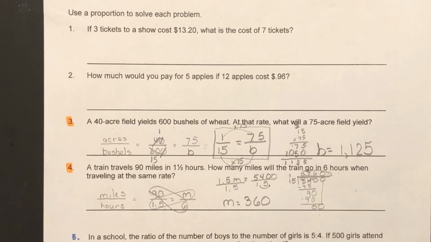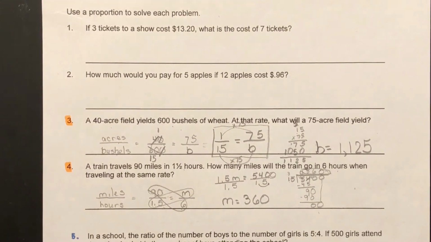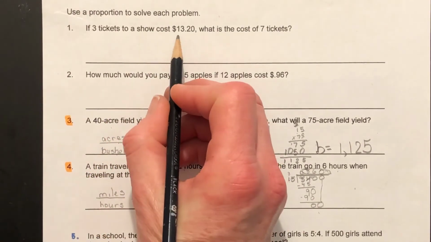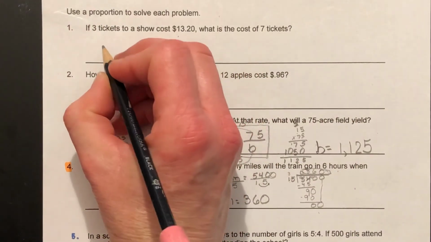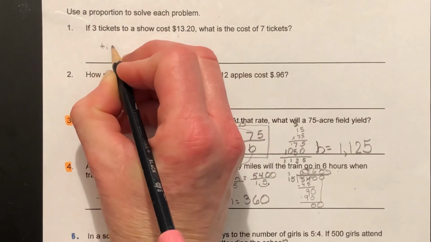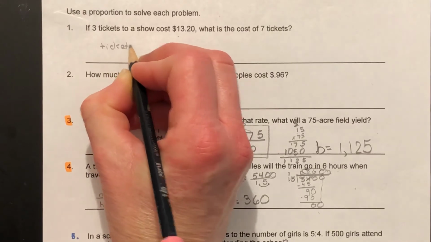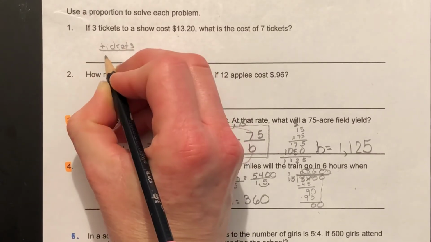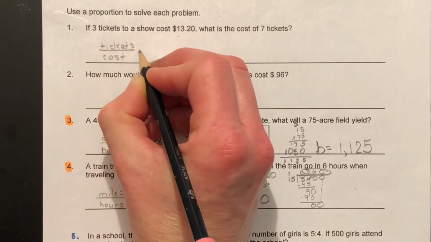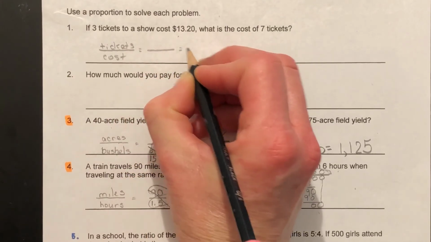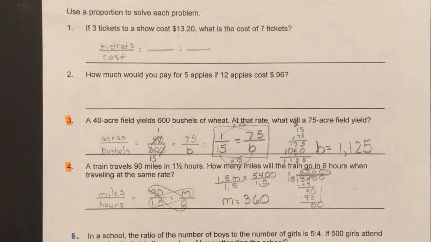Just to get you started, I don't know. Number 1, what is the cost of 7 tickets? So we'll put tickets, cost. There. I got you started on number 1. I feel a little bit better.